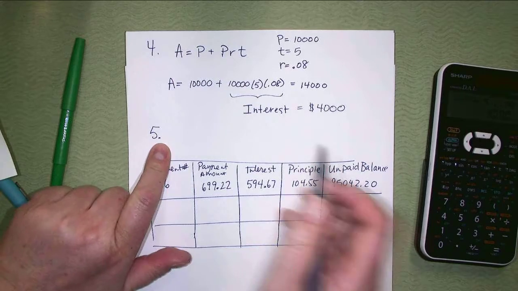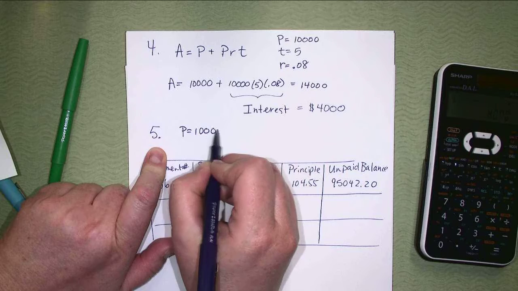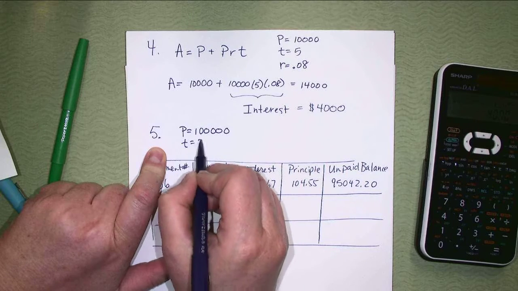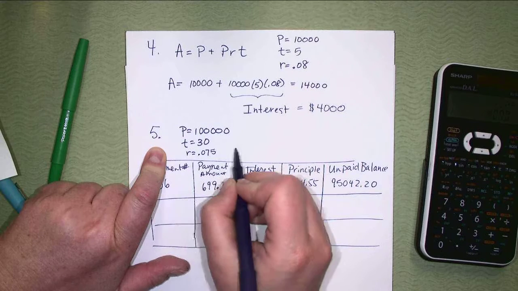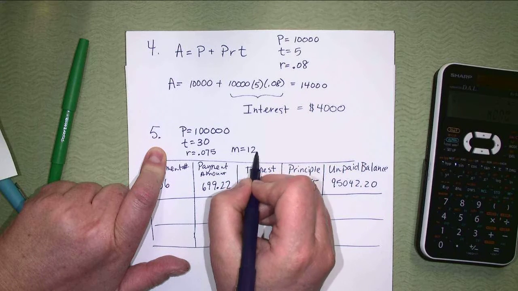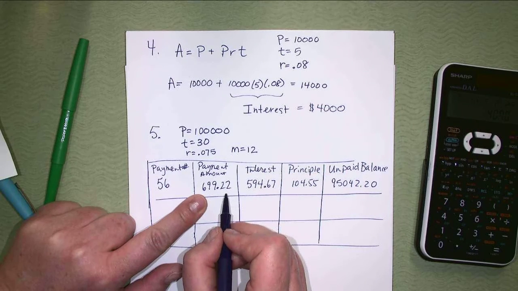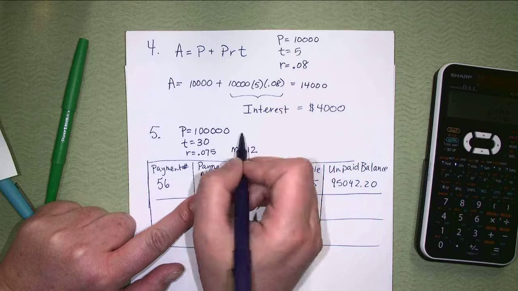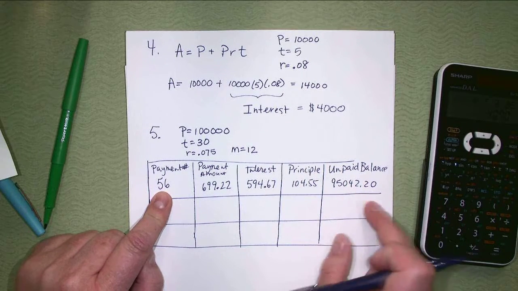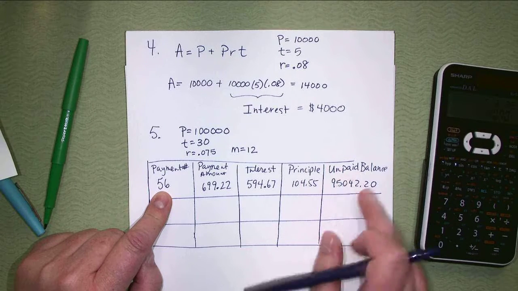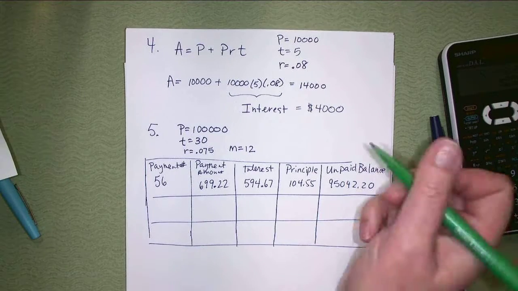Like this one says the original loan was for $100,000 for 30 years at 7.5% compounded monthly, and monthly payments of $699. I didn't need to give you the monthly payments because you could figure that out from this information, right? I also could have put 56 here but not told you this. How would you find this number? You have to say P of, whatever, 56.